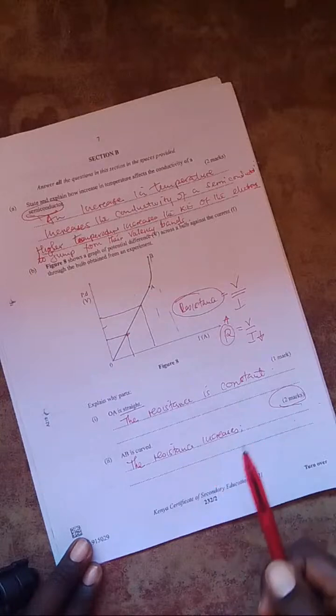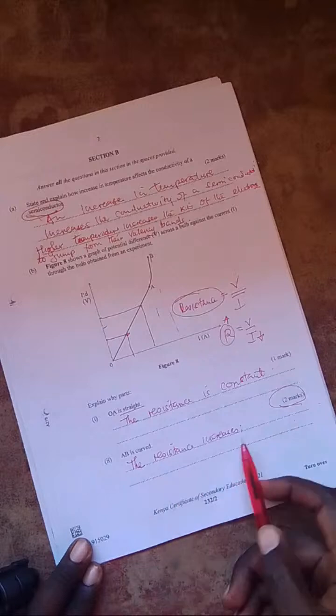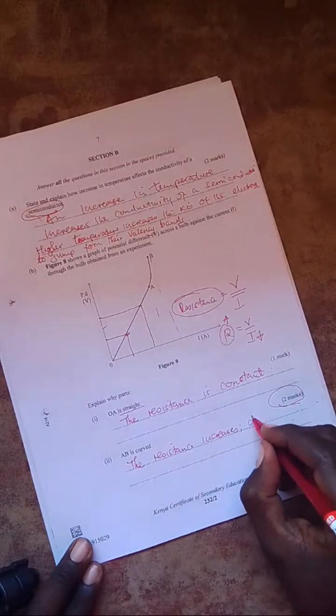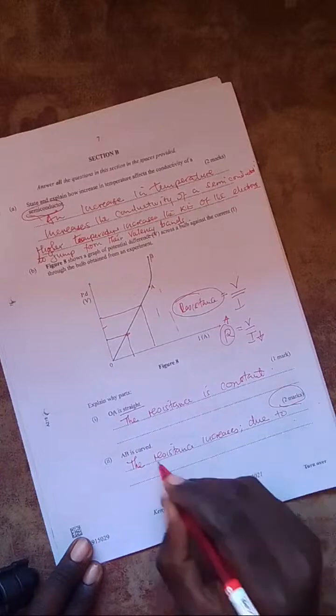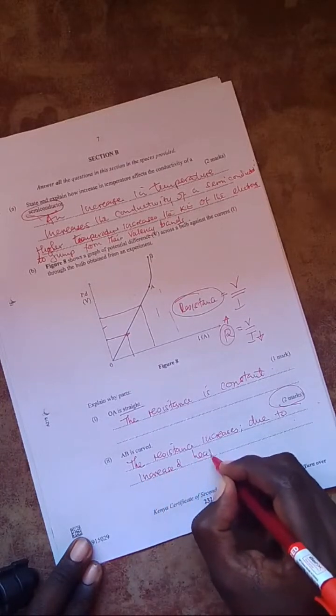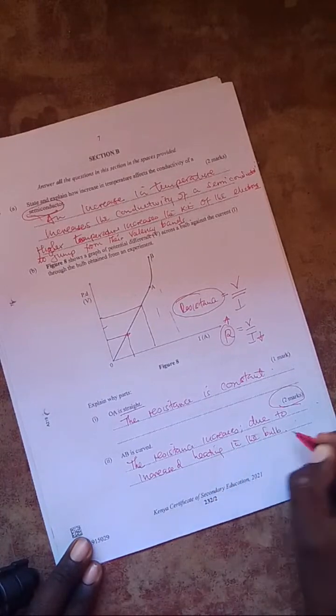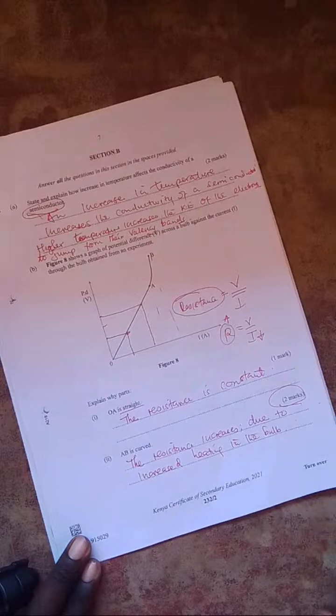An increase in temperature will increase the resistance. So the resistance increases due to increased heating in the bulb.